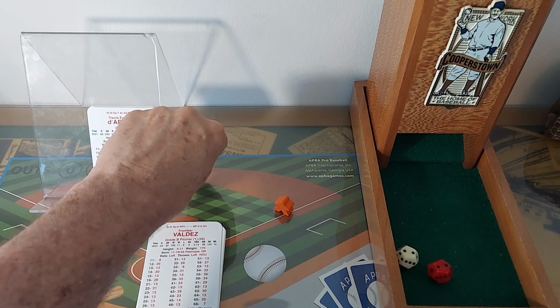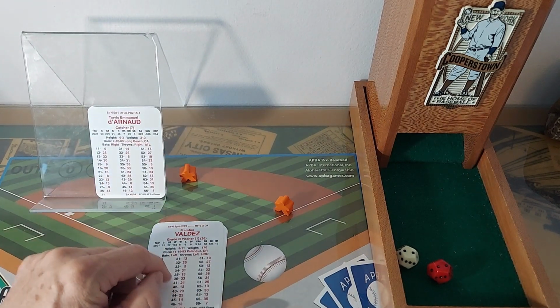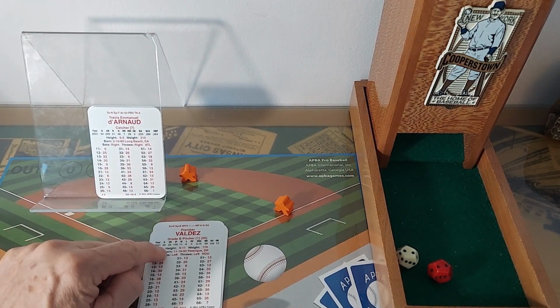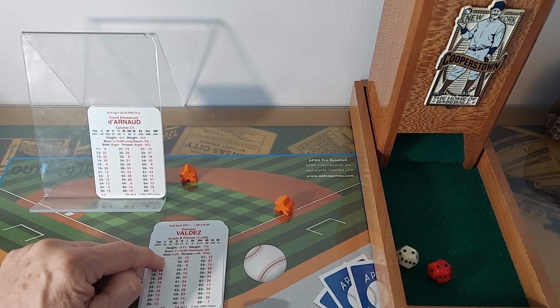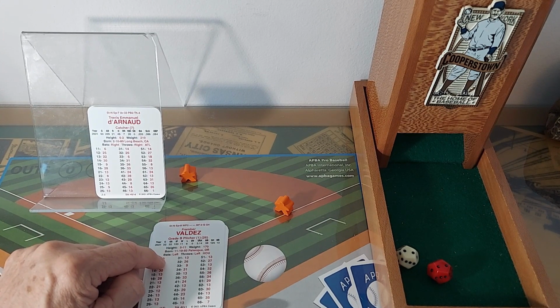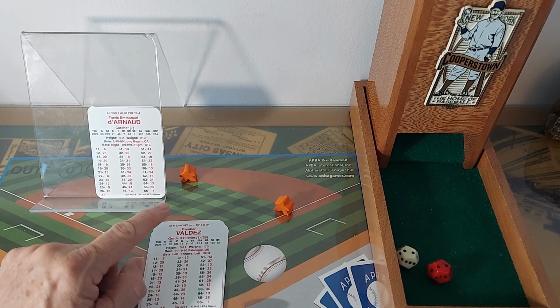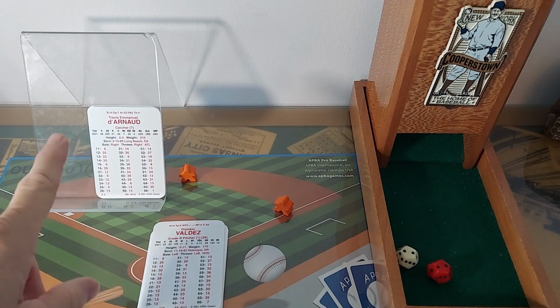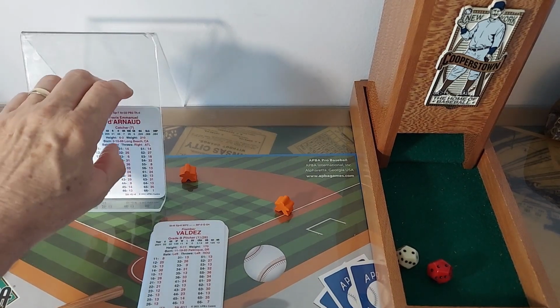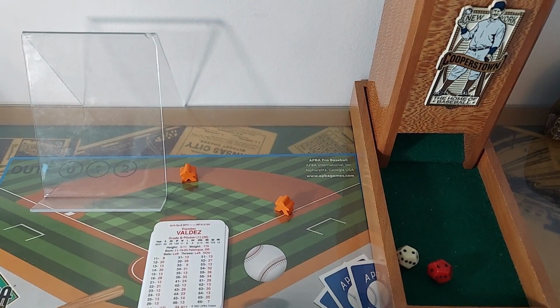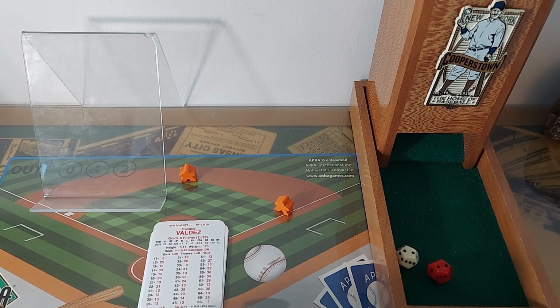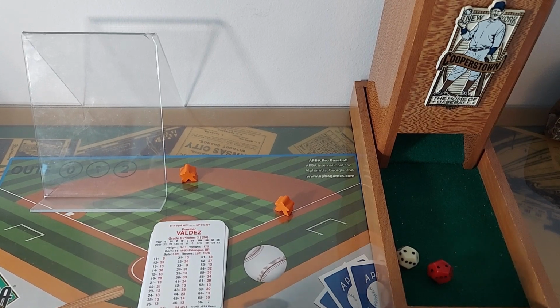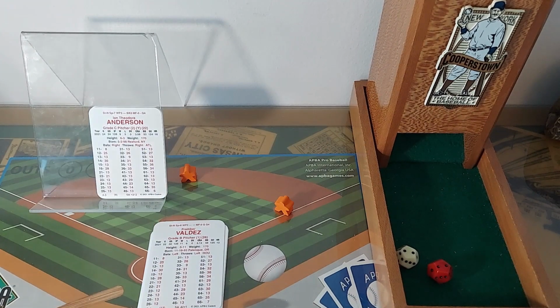Now, if we weren't doing left-right splits, that would have been an out. He would have remained a B, and that would have been a ground out to second. The runner going to second base. So that's where the left-right splits make a difference. No outs. First and second.